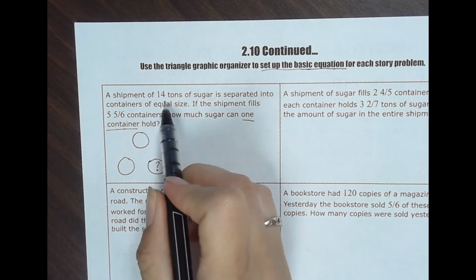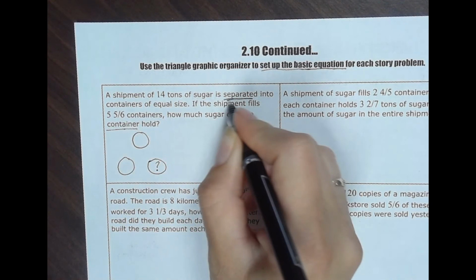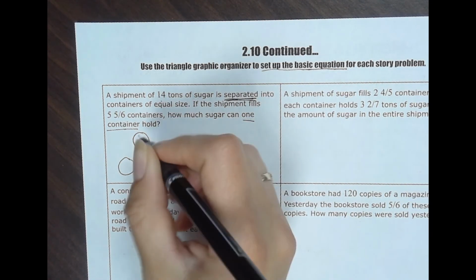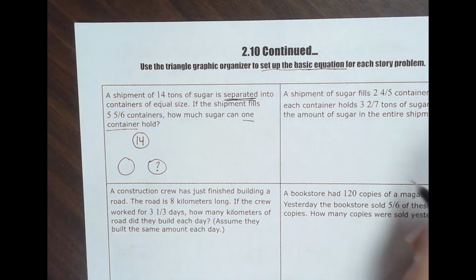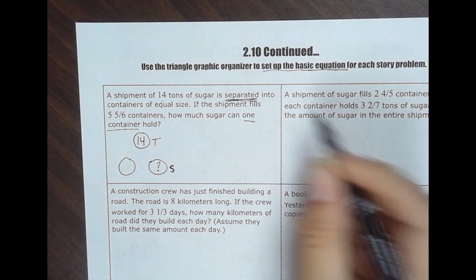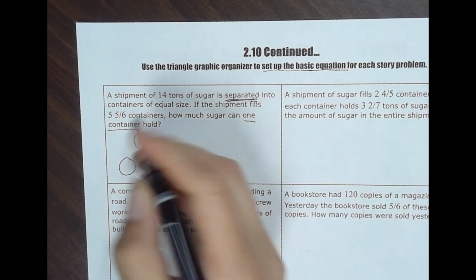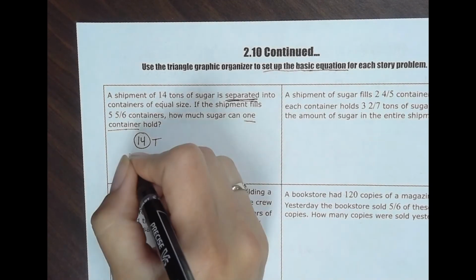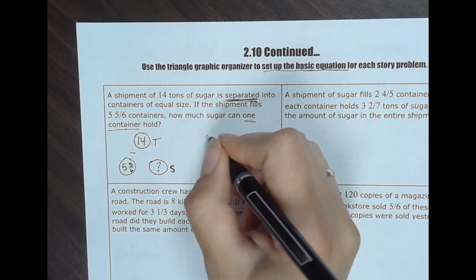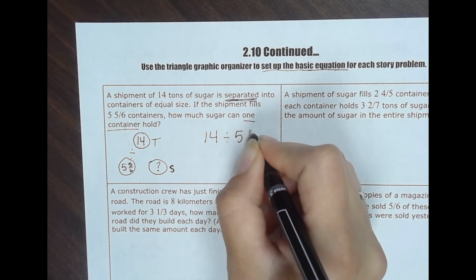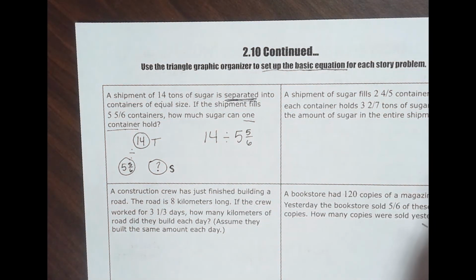Up here, a shipment of 14 tons of sugar is separated. Ooh, there's a clue word. There's a clue word that we're dividing. So this is being divided. That tells me that's my total. So 14 is a total. We don't know the size of each container, but we know it can fill 5 and 5/6 containers. That's how many containers. So there is my number of groups. So that means I'm going to be dividing the total by the other known number, which is how many groups we can make. There would be your problem. 14 divided into groups of 5 and 5/6.